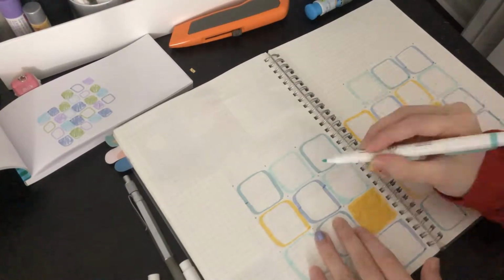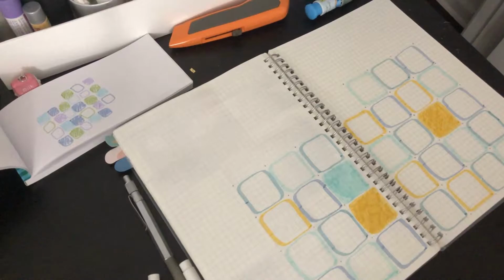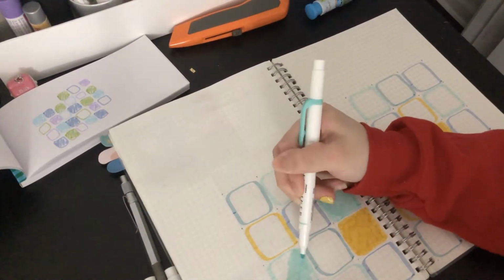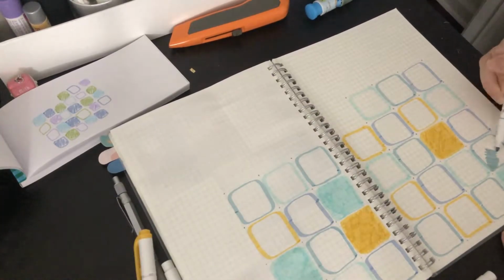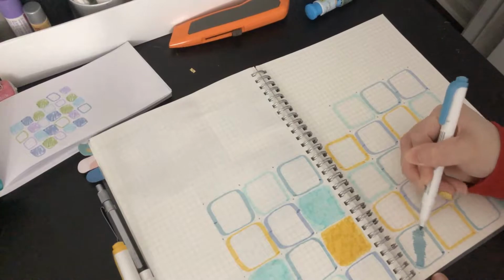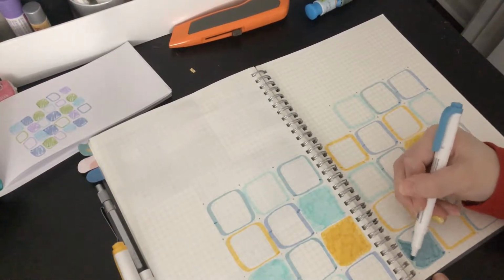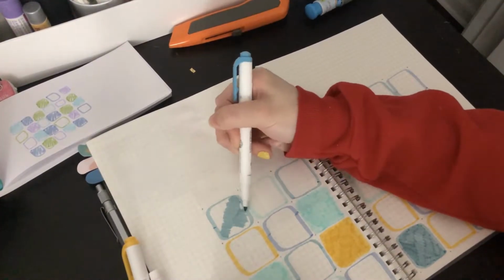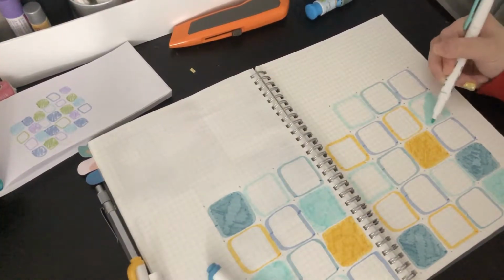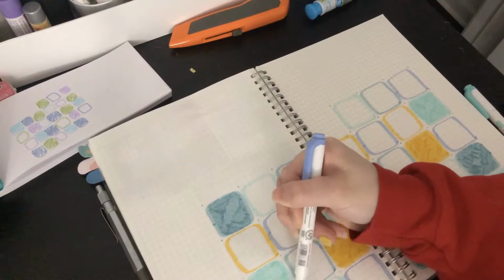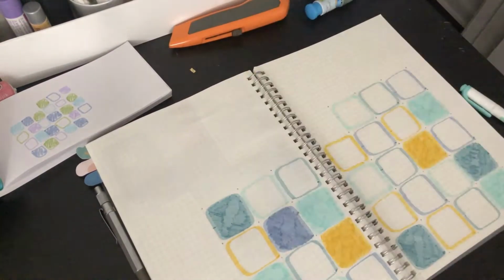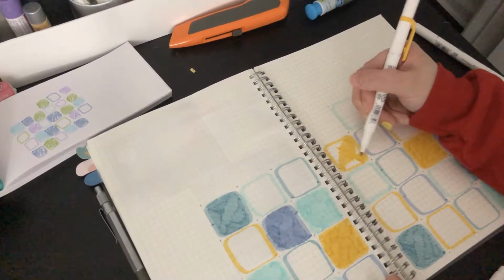Then if there were 2 of the same color diagonal of each other, I would color one of them in as well. Then if there were 2 of the same color in the same row as each other, I would again color one of them in. And lastly, if there were 2 of the same color in the same column, I would color one of them in as well. That sounds complex, but I promise it's not. I spread out the colors efficiently enough across the page so that I never encountered having 3 of the same colors next to each other.